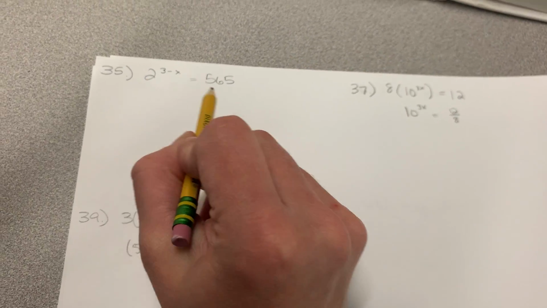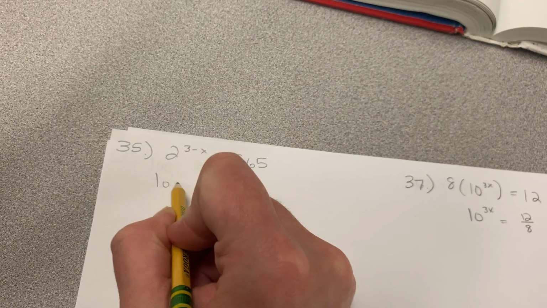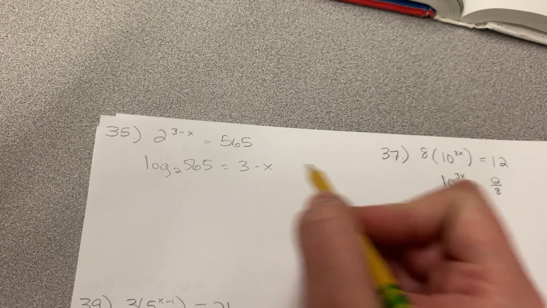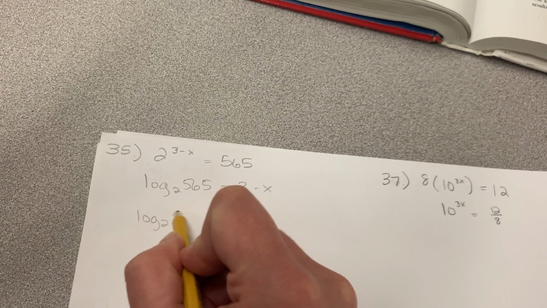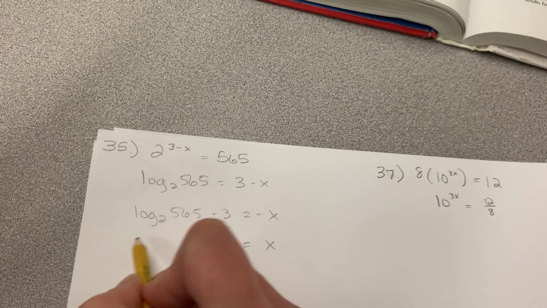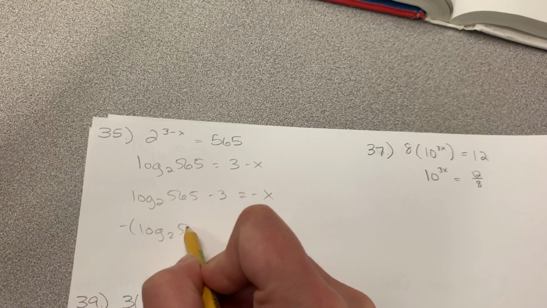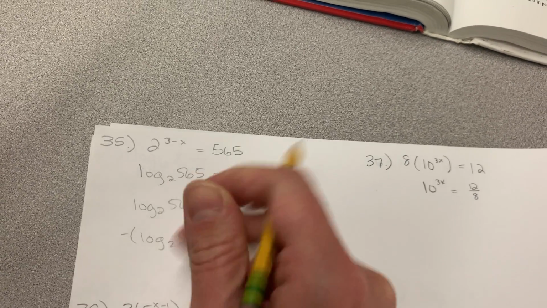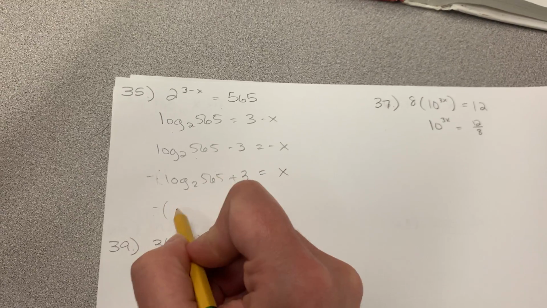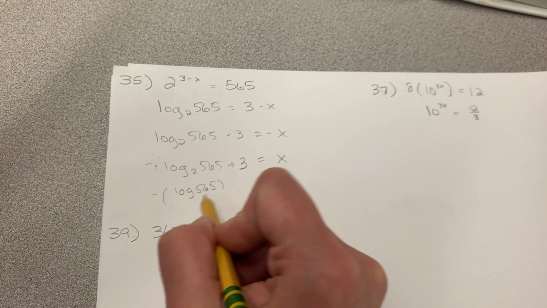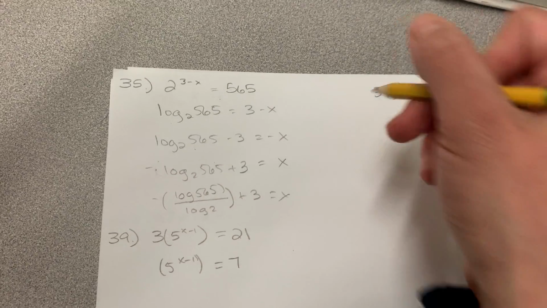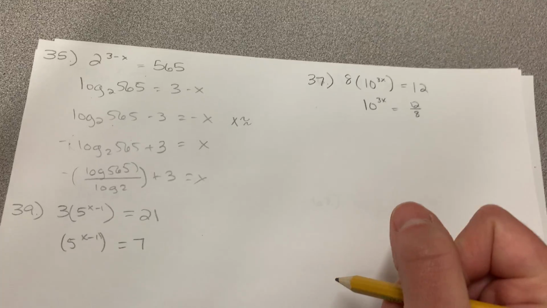35. Exponential form does not help you, put it in log form. We're going to subtract 3 and divide by a negative. So whatever this is, we're going to multiply by a negative or divide. It's going to be the same thing. So negative log 5 65 over log 2. Negate that and then add 3. Okay? That's whatever x is.